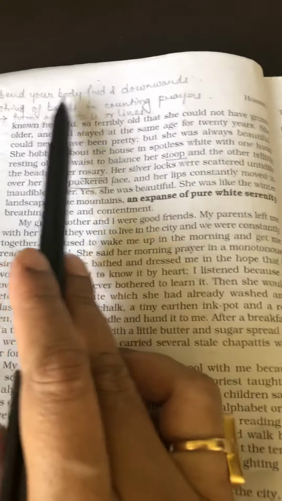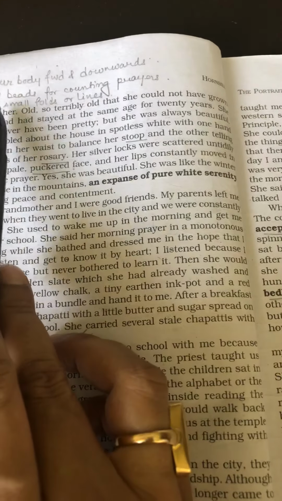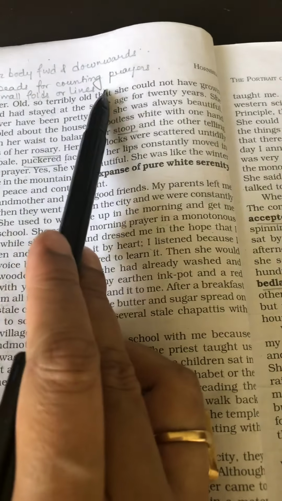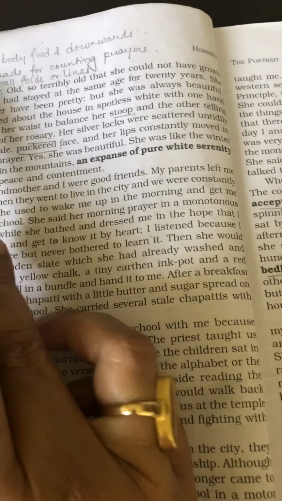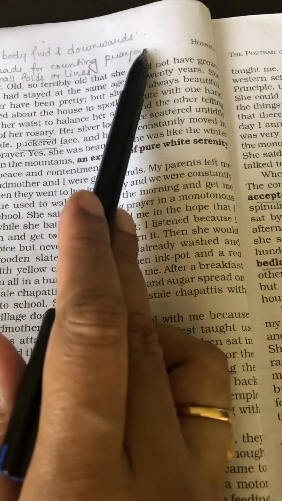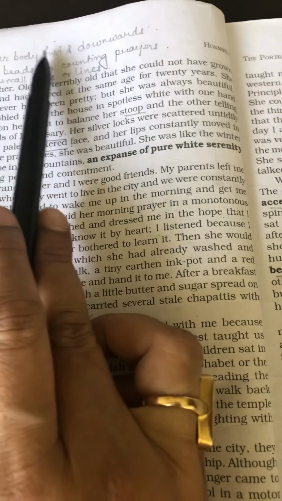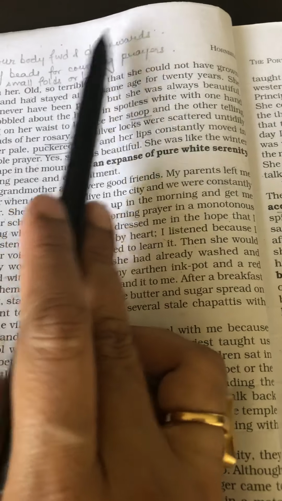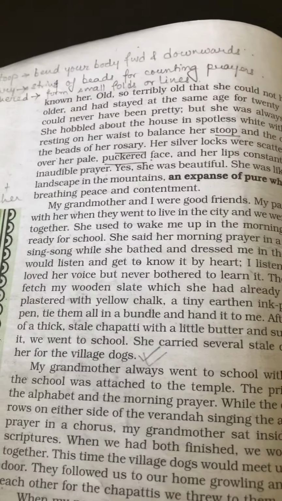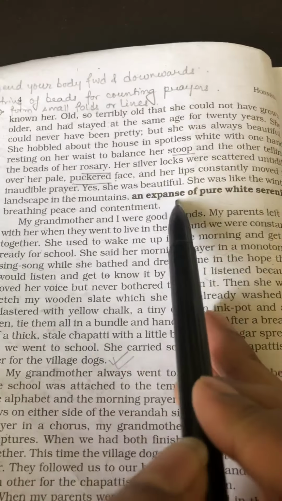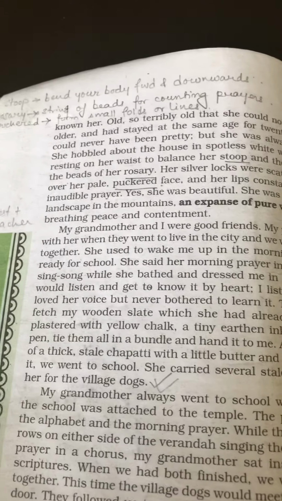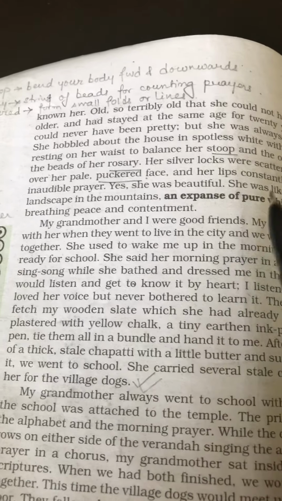Puckered means forming small folds or lines, and rosary means a string of beads for counting prayers. Stoop means bend your body forward and downward. So, over here we find that till this paragraph the author has given the physical description of his grandmother.